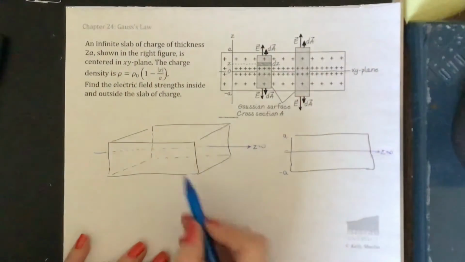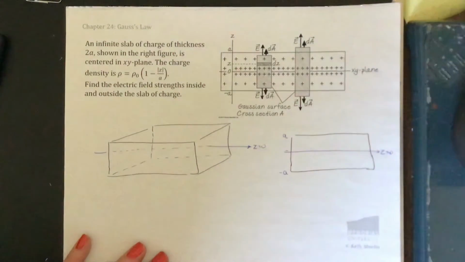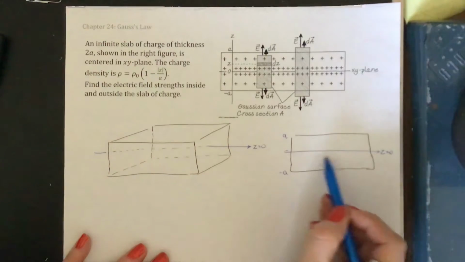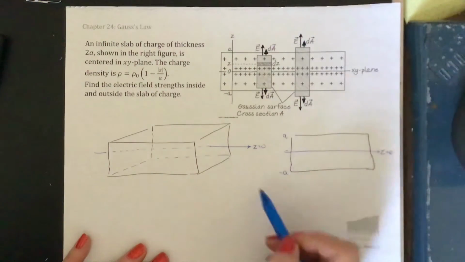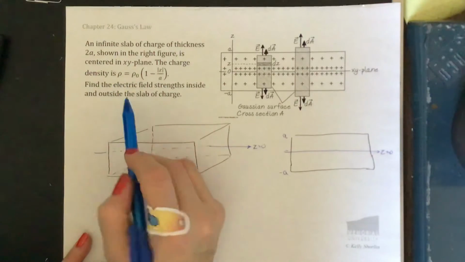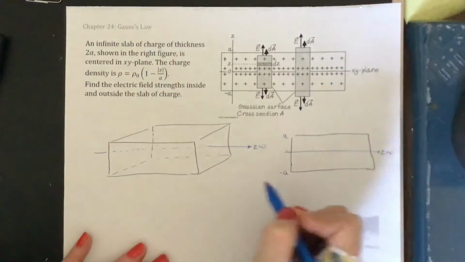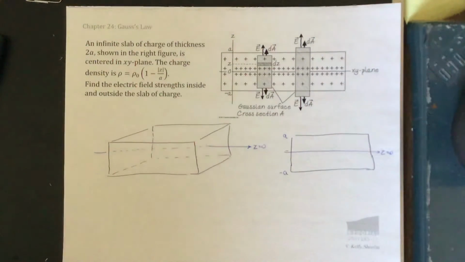It's a 3D slab. We'll try and work with the 2D drawing just because it's easier to draw. The charge density is thickest in the center and it goes to 0 at the edges, and we know that because of the expression for the charge density. So we're going to try and find the electric field, which means we're going to want to use Gauss's law. Let's write down what Gauss's law is.